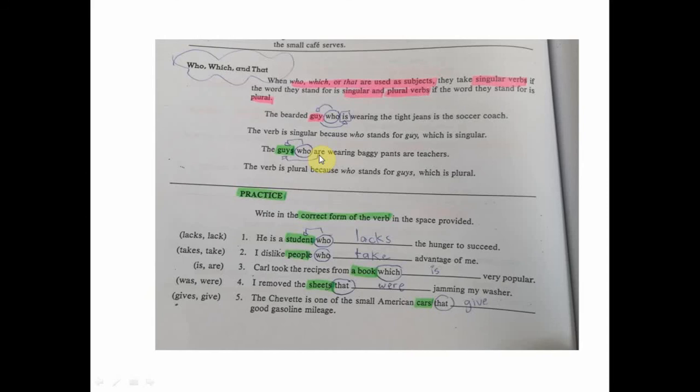Now, let's have a look at the practice section over here. Write in the correct form of the verb in the space provided. We have lacks or lack as the verb. He is a student who. Now, who refers to student? One student, so we need a singular verb, lacks, with s.